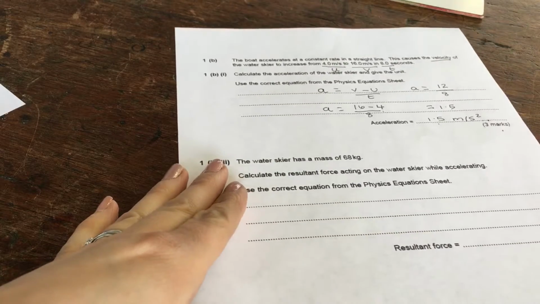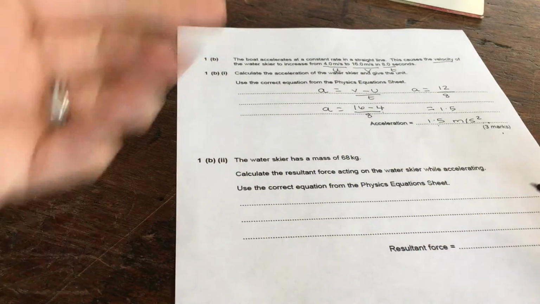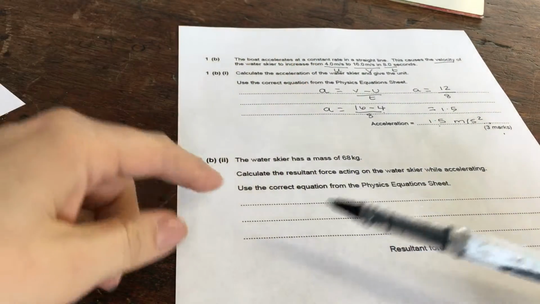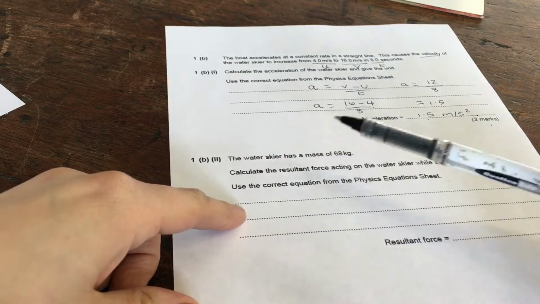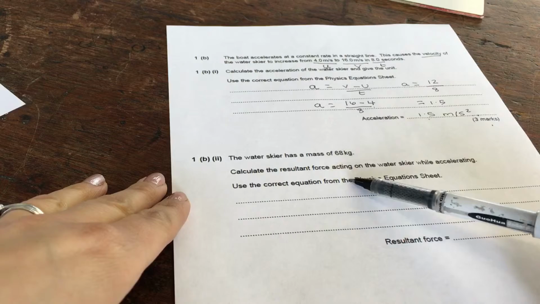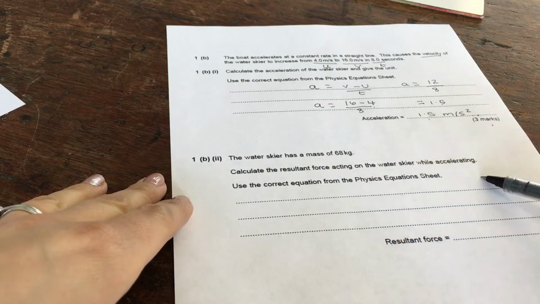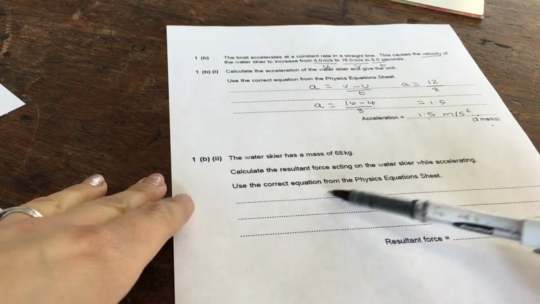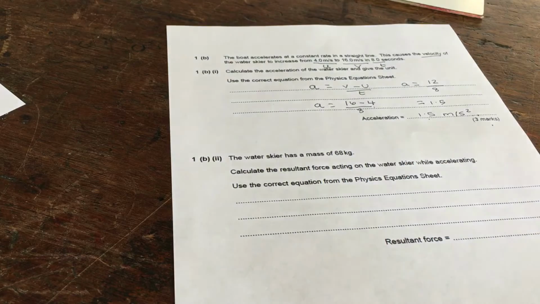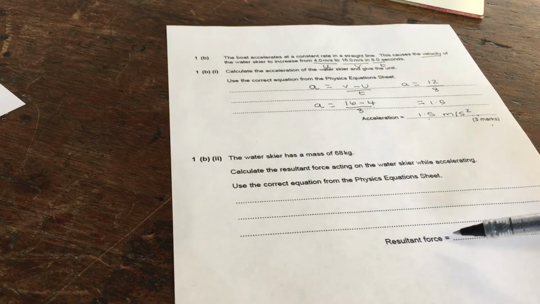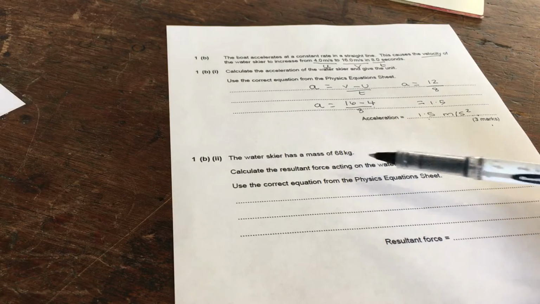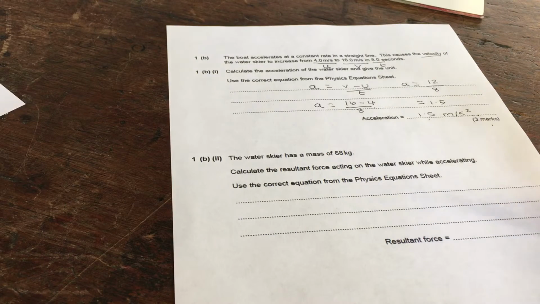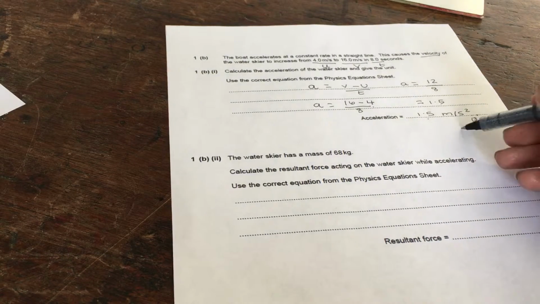Now, they've then related this back to resultant force. So you've used one formula here, but they're now saying the water skier has a mass of 68 kilograms. Calculate the resultant force acting on the water skier while accelerating. Use the correct equation from the formula sheet. Now here, people go, okay, so we found a resultant force and we've got a mass. But if we were using F, m and a, we haven't got a. You've just worked it out, okay?